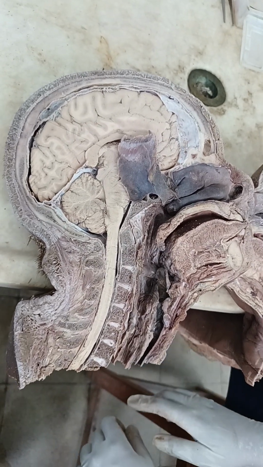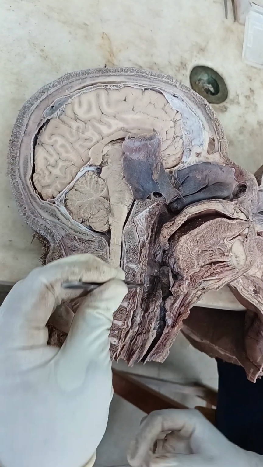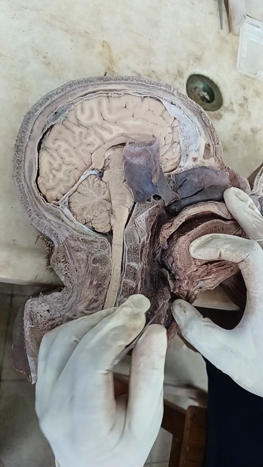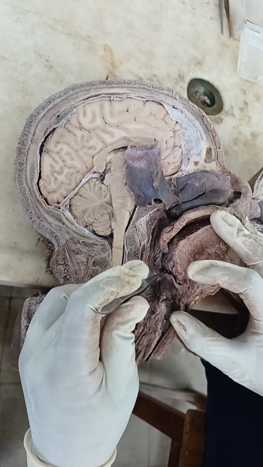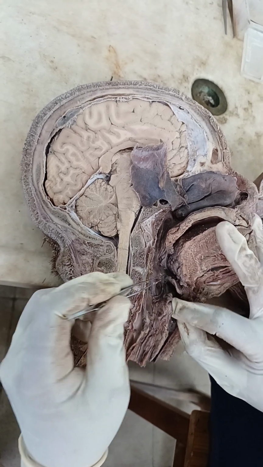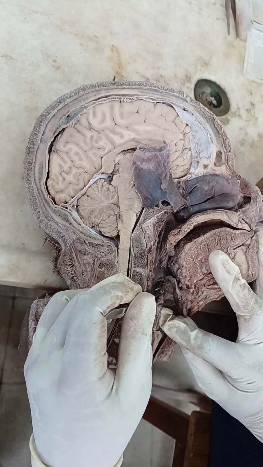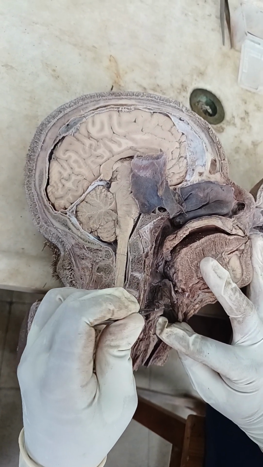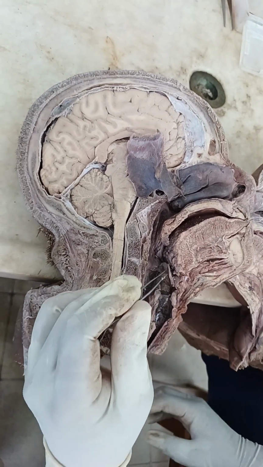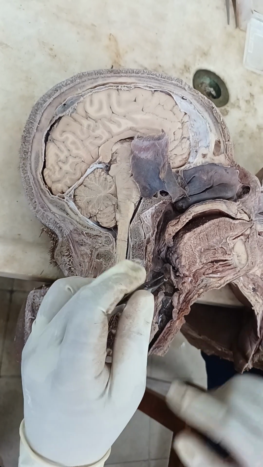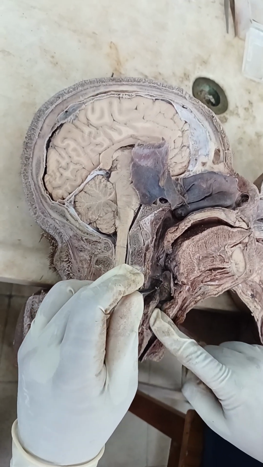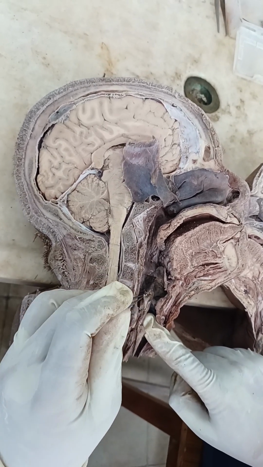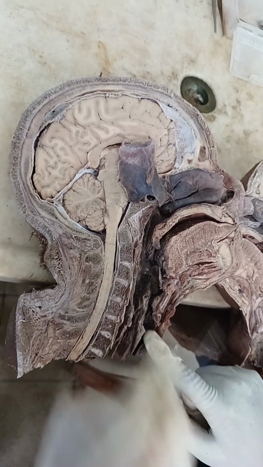It communicates anteriorly with the laryngeal cavity through the laryngeal inlet, which is formed anteriorly by the epiglottis, on each side by the aryepiglottic fold, inside which are the aryepiglottic muscles, and posteriorly by the arytenoid cartilage. These are the boundaries of the laryngeal inlet.